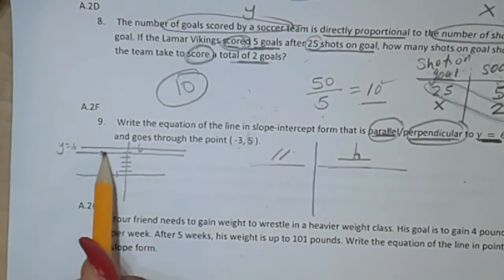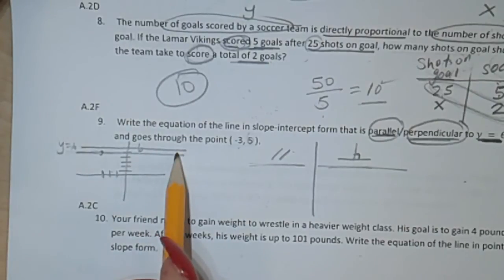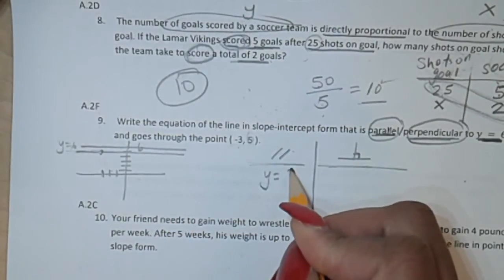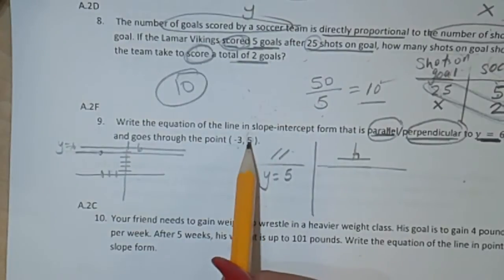So what is that line? That line would be y equals 5. So I took y equals 5. The y value was 5.